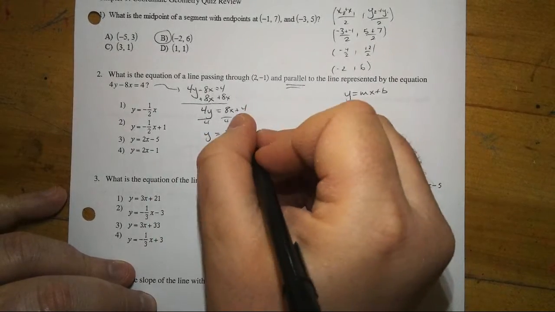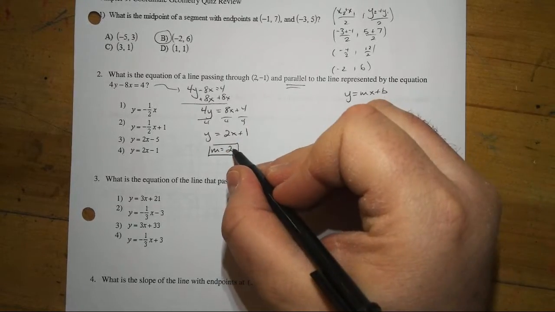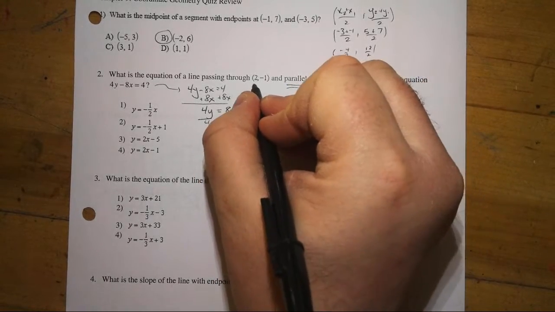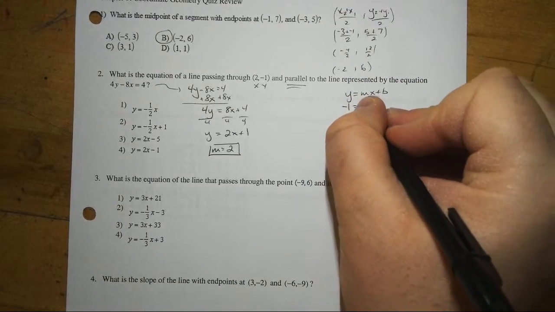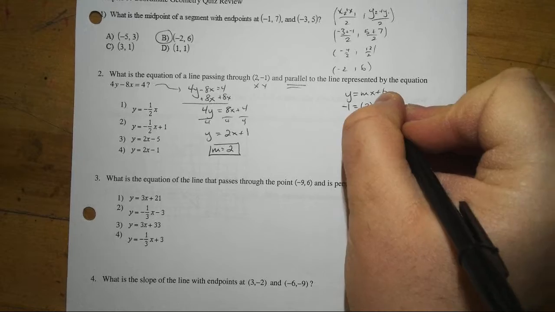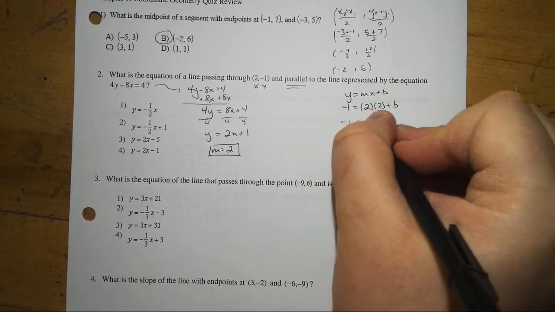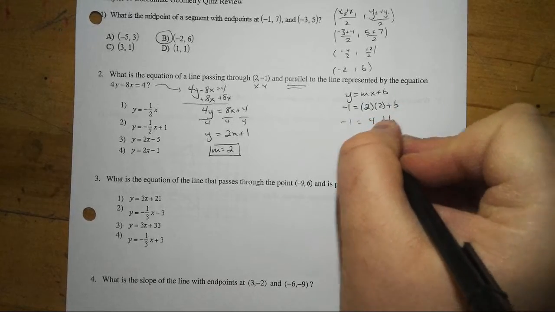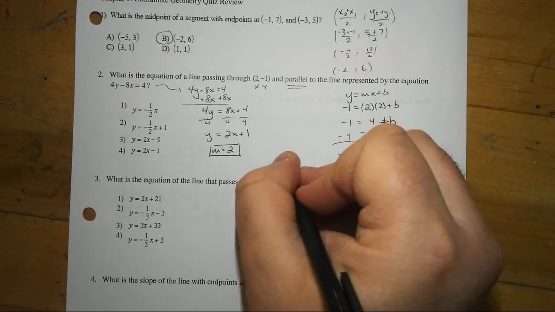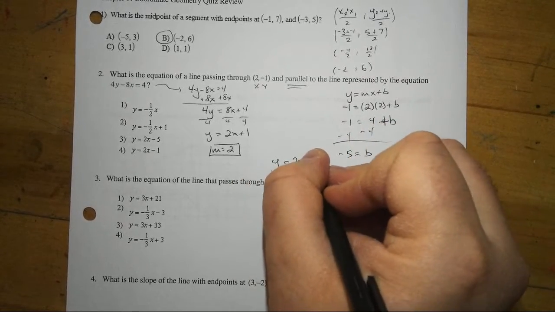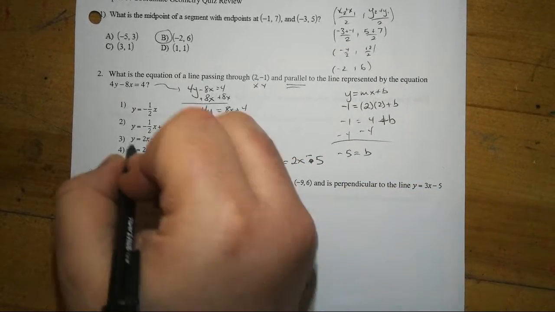We don't want to do anything with the y-intercept here. We don't know if it's the same or not, so we're going to just go with this 2. This point is on our line, so we can use this as x and y in our equation, and we can do -1 is equal to 2 times 2 plus b. This is going to multiply to give us 4 plus b, and then we'll take away 4 from both sides, and we get a y-intercept of -5. So our equation should be y equals 2x, and then -5. And so that's choice 3.